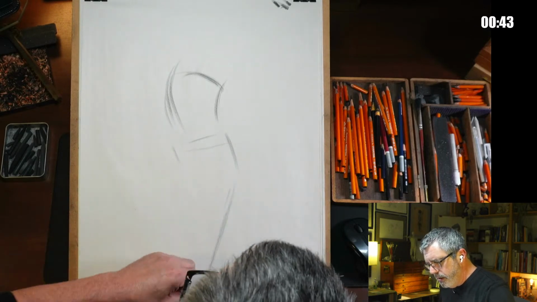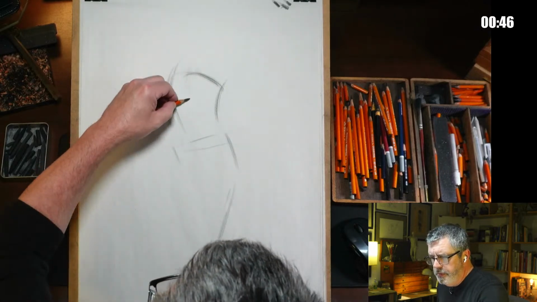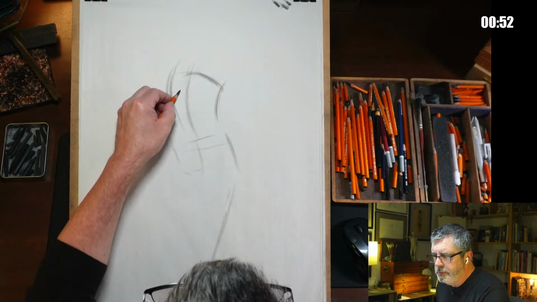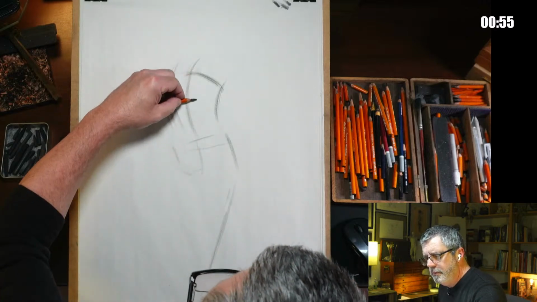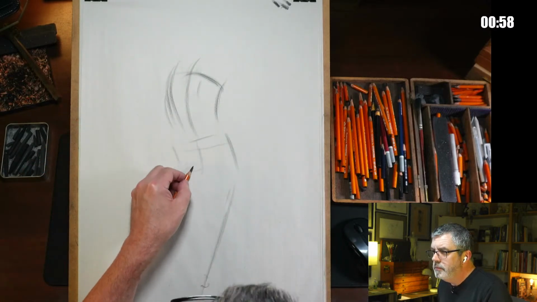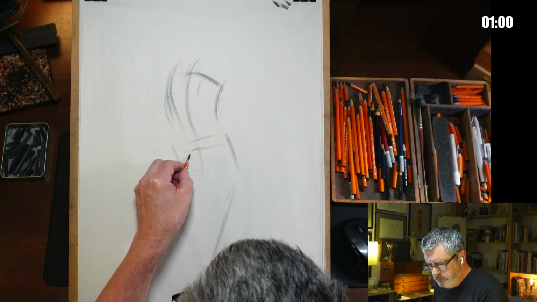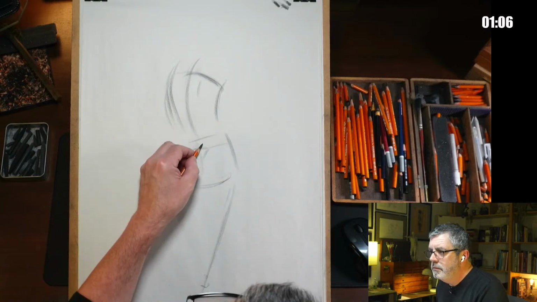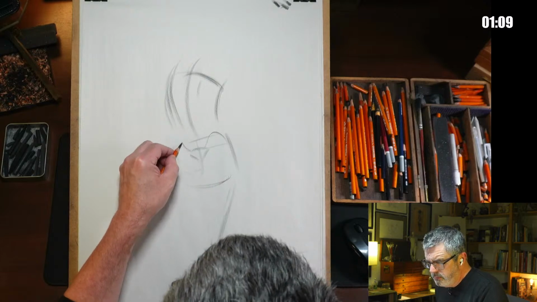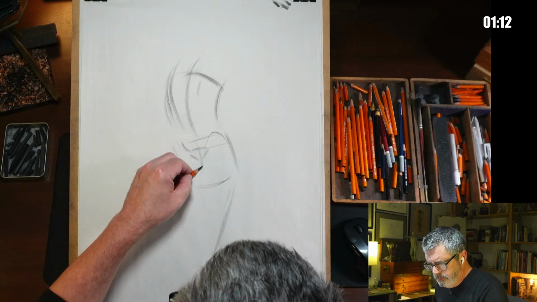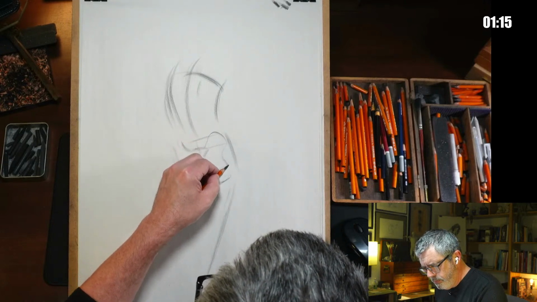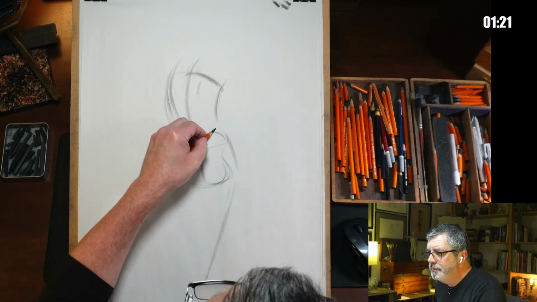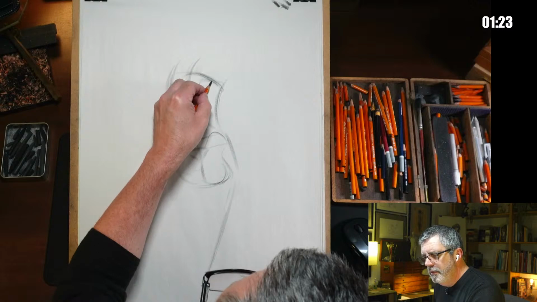Got a supporting leg coming down here. Spine. Scapula.